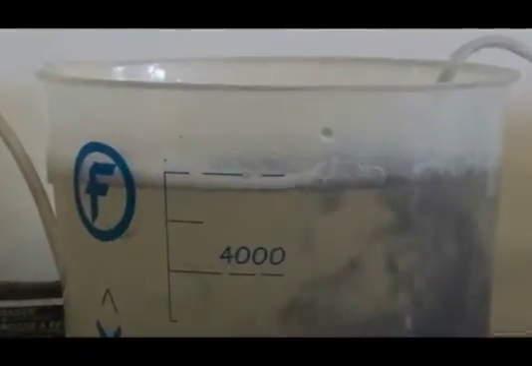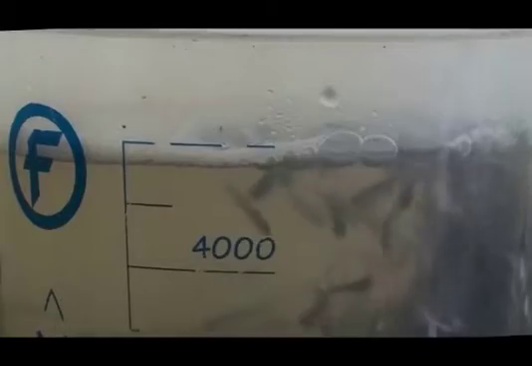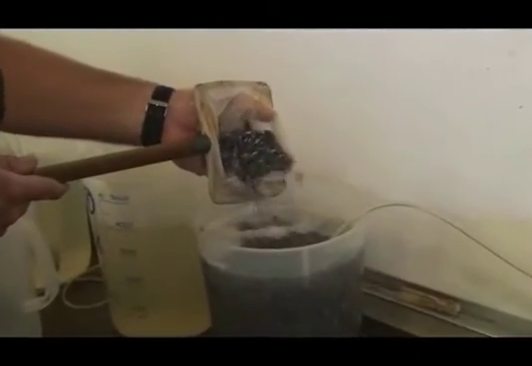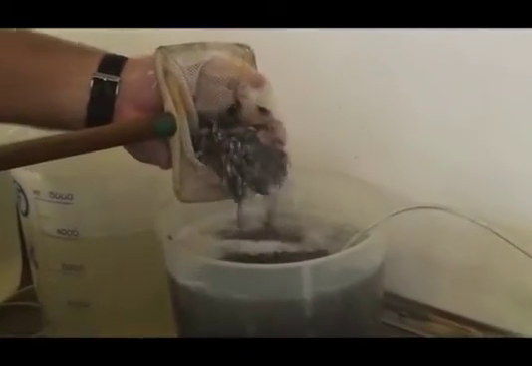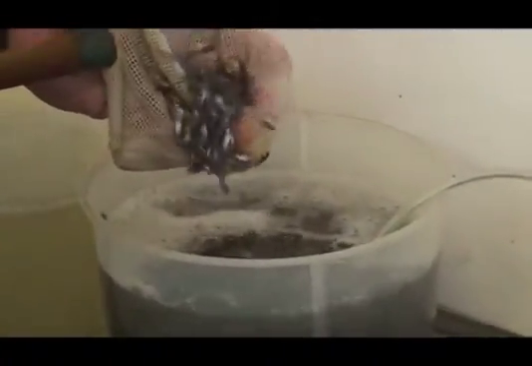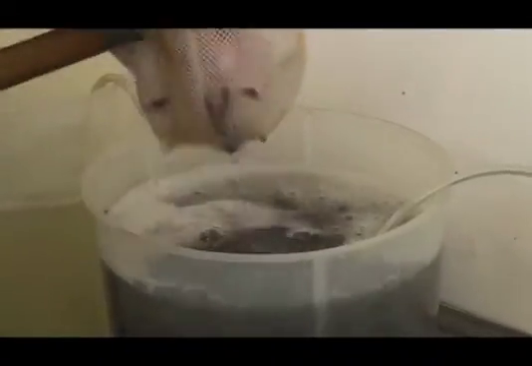The hatchery manager checks the level, and as he gets closer to 5,000 milliliters, he will use a smaller net to add fewer fish up to the 5,000 milliliter mark. The whole process takes only a couple of minutes, during which the beaker is aerated with an air stone. The air stone is removed while the hatchery manager reads the water level to ensure accurate measuring.